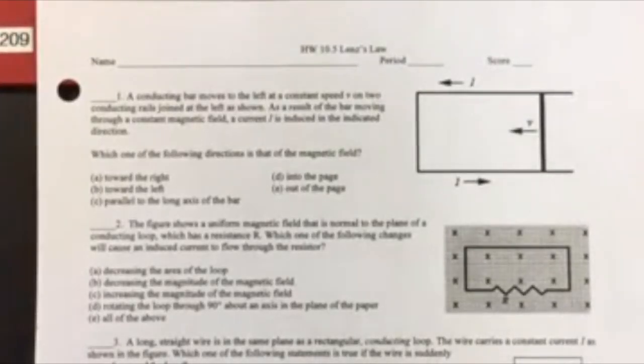Hi everyone. Okay, so I understand that Lenz's law is kind of a tricky one. So what I'm going to do for this key is, instead of just posting it on the internet and having you try to figure out all my handwriting, I'm just going to do this live.